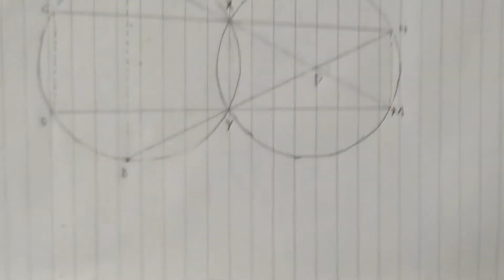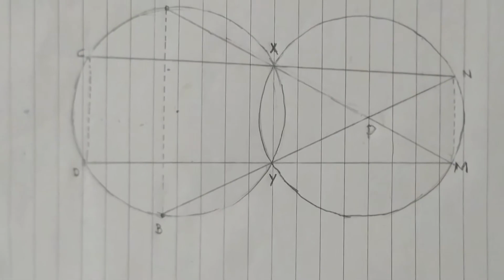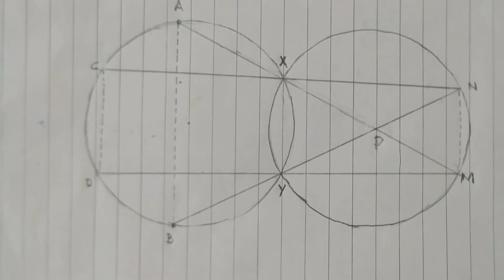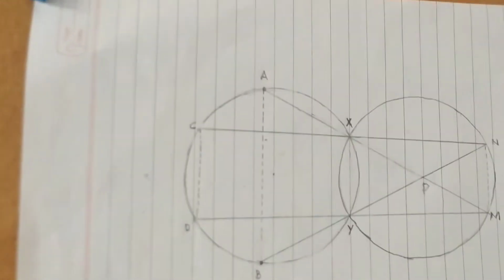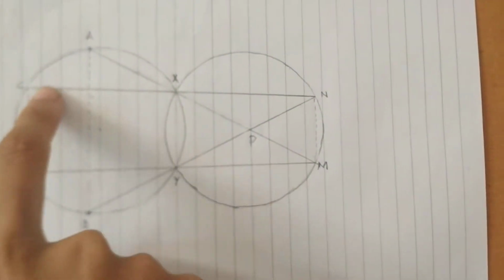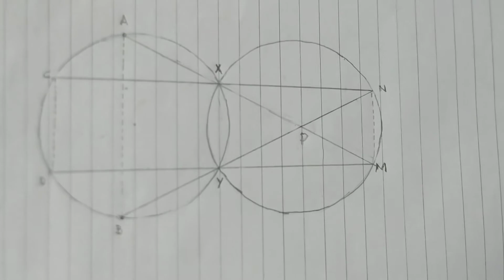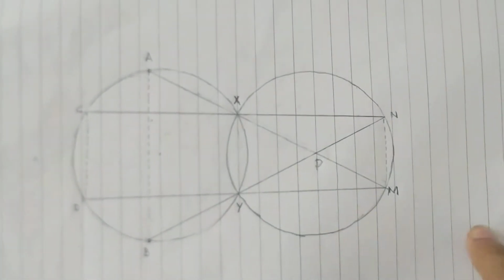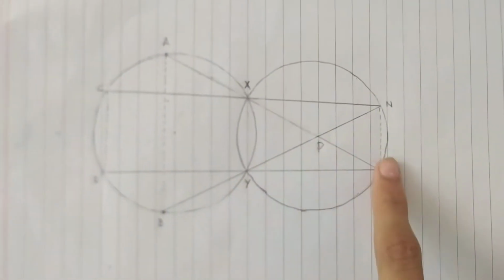I couldn't do it, because I'm not very good. But the first approach that I tried was to look at these triangles ABP and NMP, and then try to prove them similar.